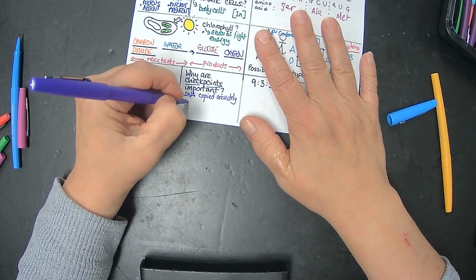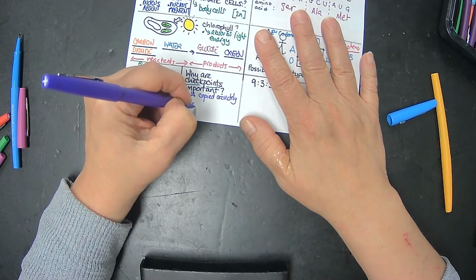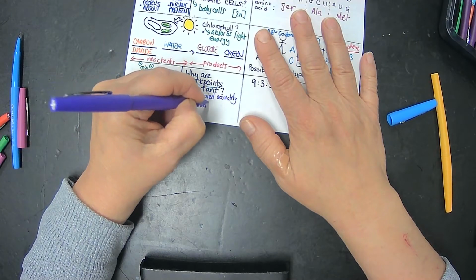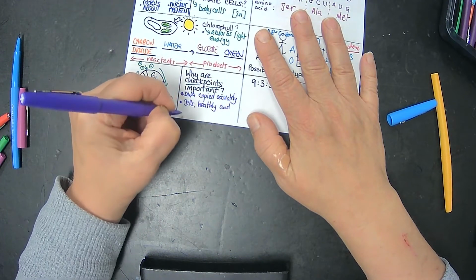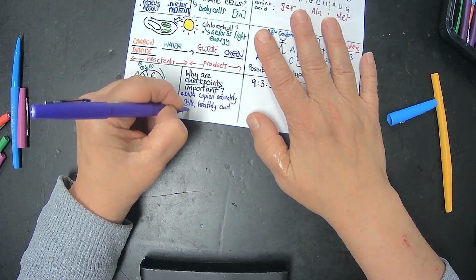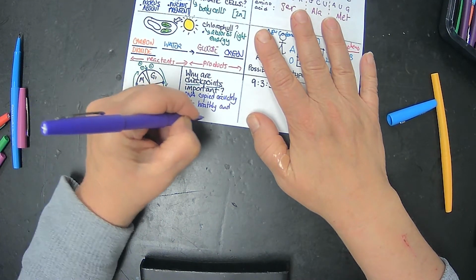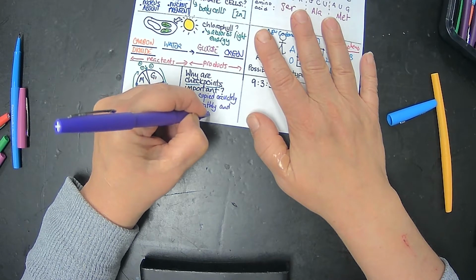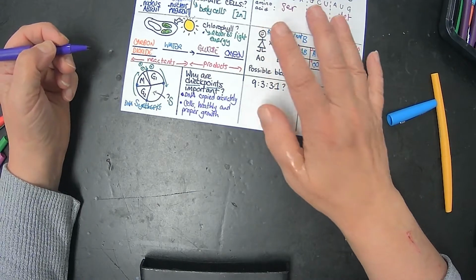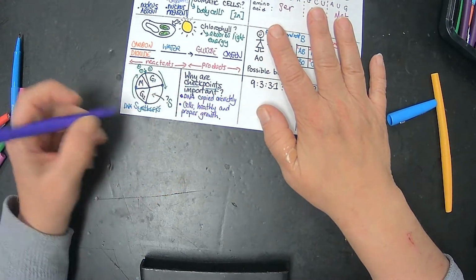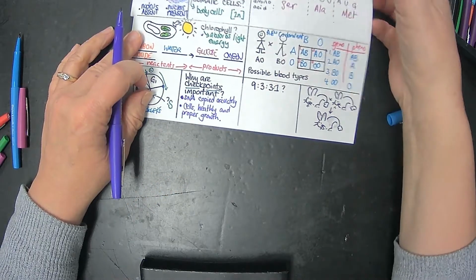And then the other thing: if your DNA is not copied, your cell's not going to be healthy. We want cells to be healthy and we want proper growth. Okay, proper growth. Remember, in the cell cycle, that M stands for mitosis. Mitosis is when we're talking about cell growth.